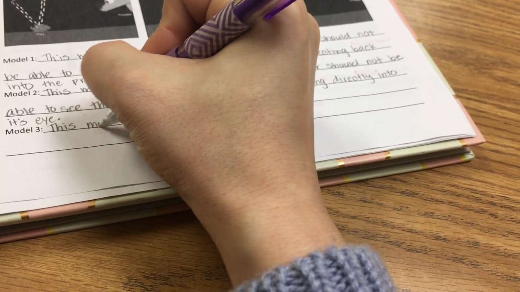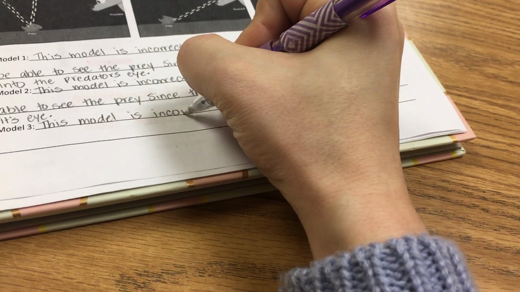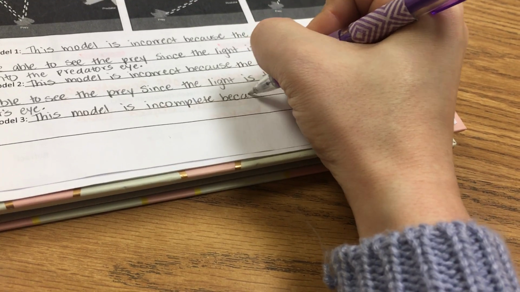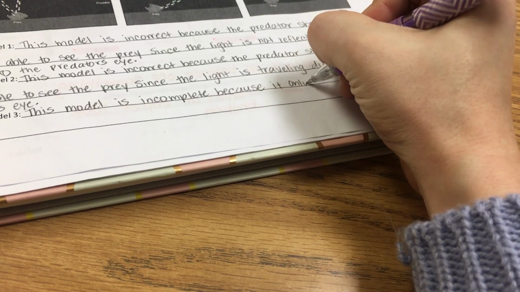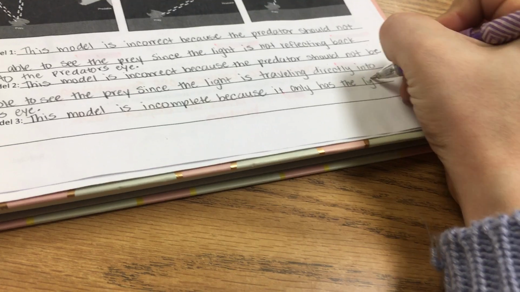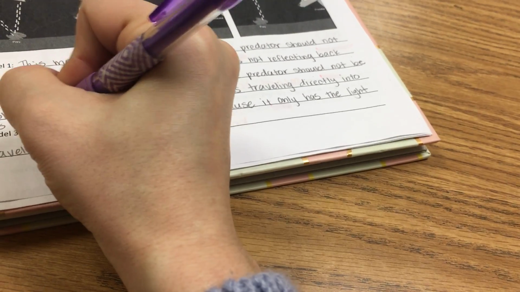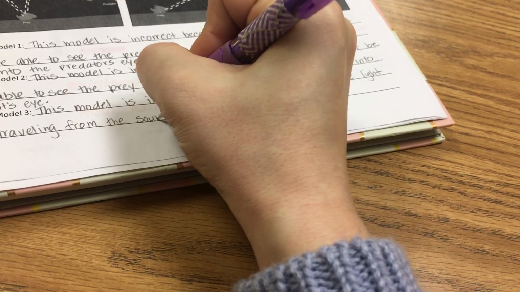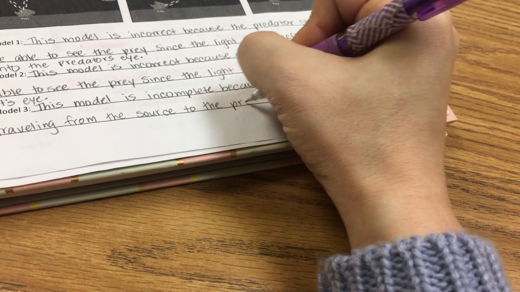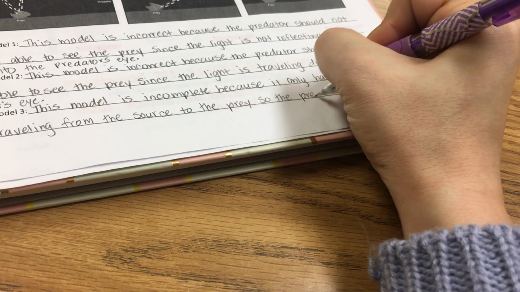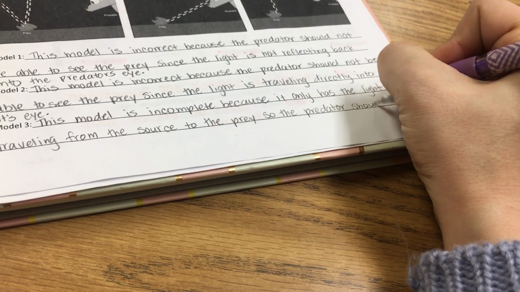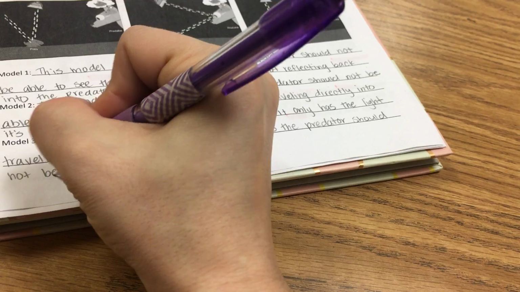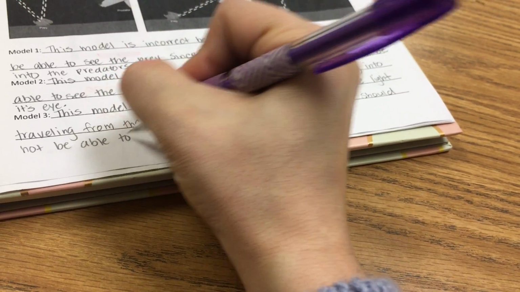So, this model is incomplete because it only has the light traveling from the source to the prey, so the predator should not be able to see it.